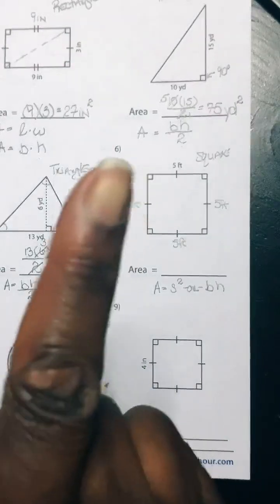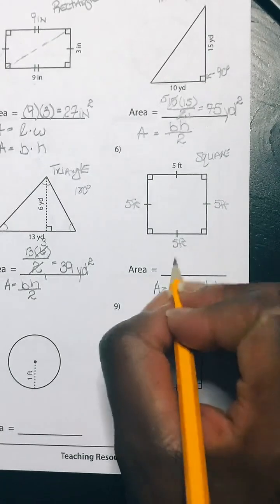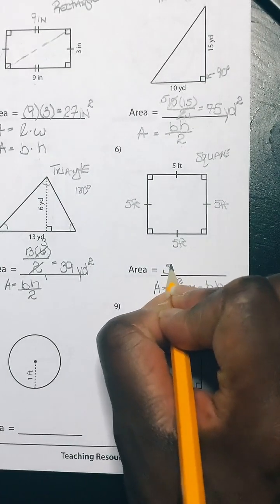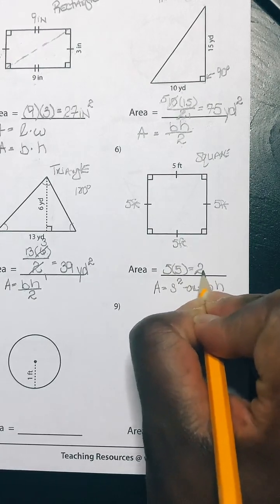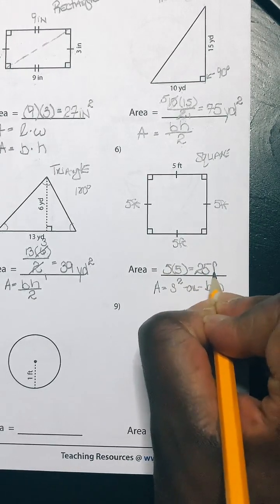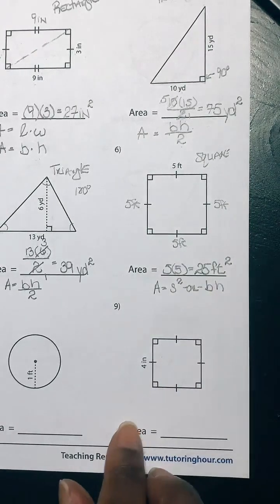So that's just one formula, 2 different shapes. So my area is going to be 5 times 5, which gives me 25. And since we're dealing with area, it's always your square footage.